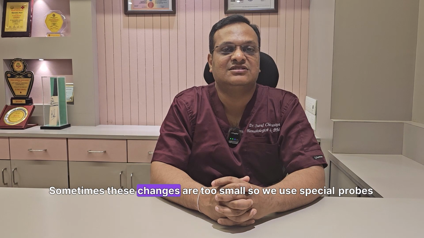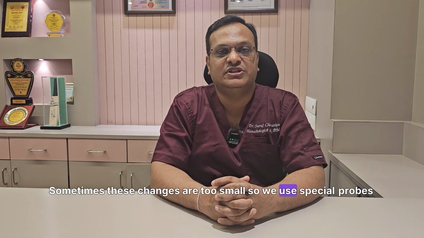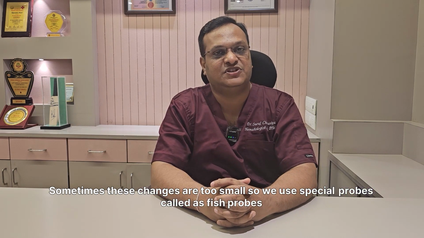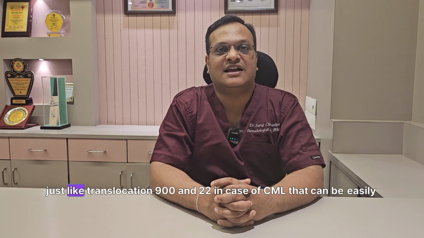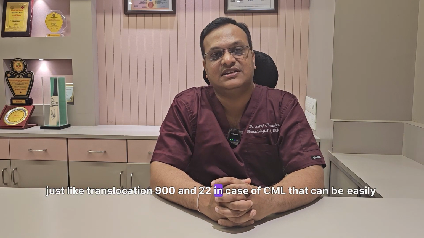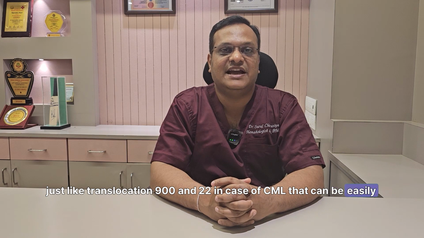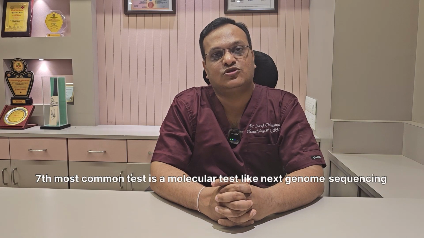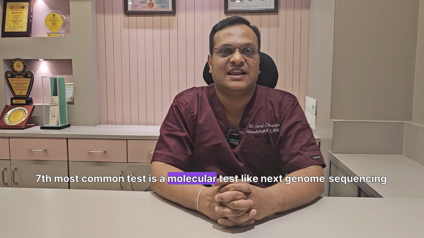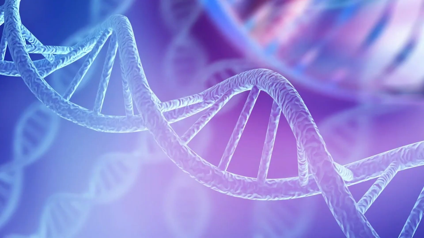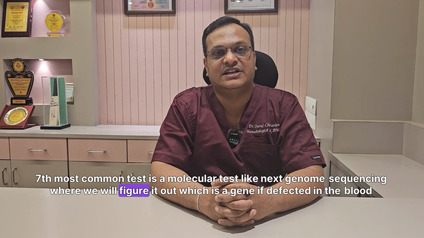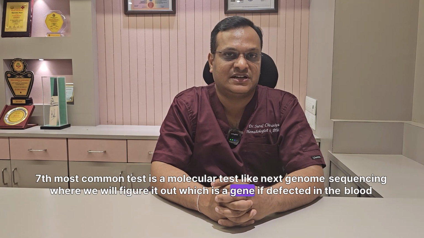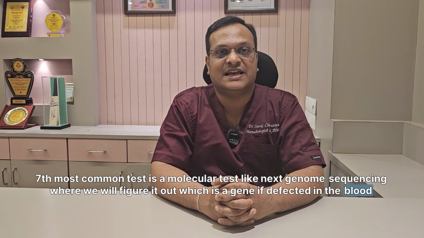Sometimes these changes are too small, so we use special probes called FISH probes, just like translocation 9;22 in case of CML, that can be easily identified by doing this test. The seventh most common test is a molecular test like next generation sequencing, where we figure out which gene is defective in the blood cancer.